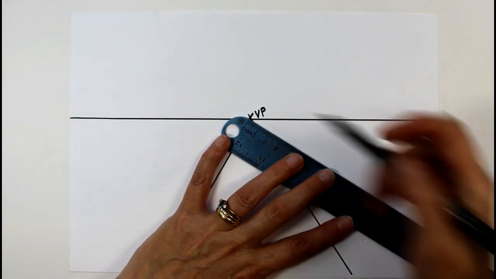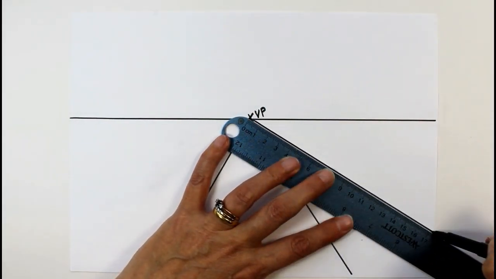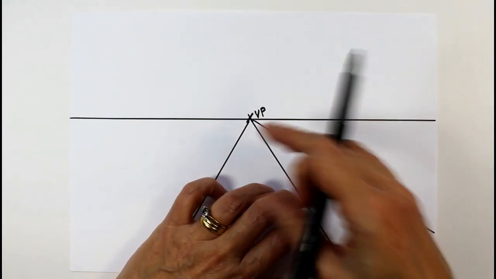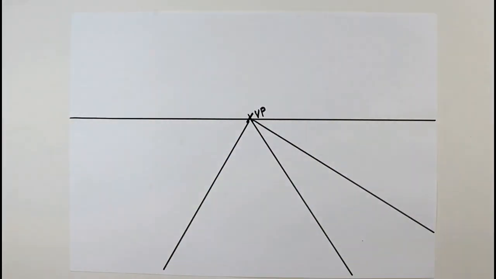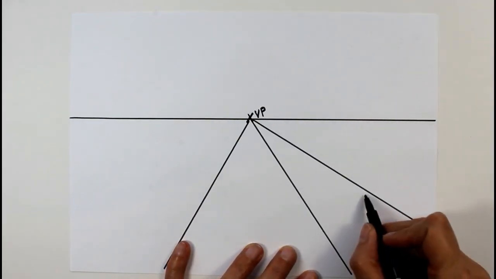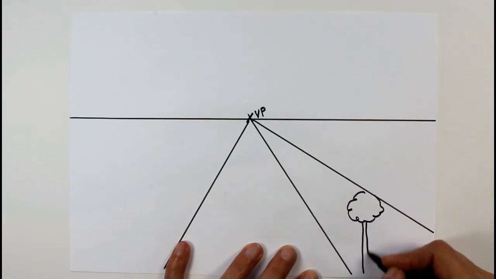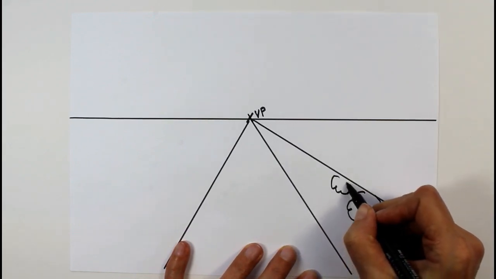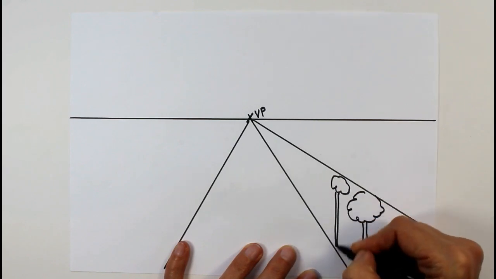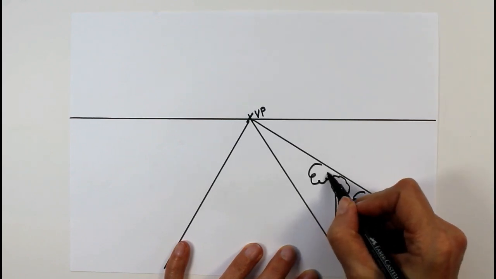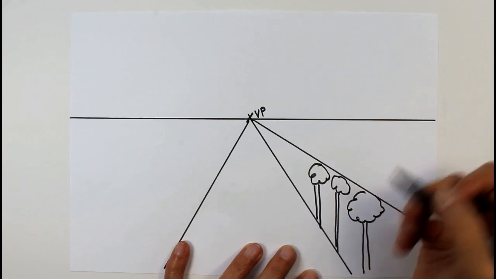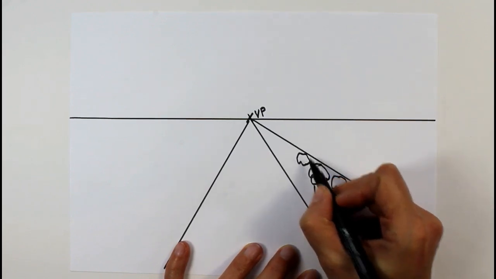And again, if we go from the vanishing point to the edge of the paper, and don't forget all these are guidelines and you're not going to be putting those in pen, they're going to be in pencil, we might think about a row of trees there, very simple trees in this case, getting smaller as they get nearer to the horizon, and also don't forget they're getting closer together.